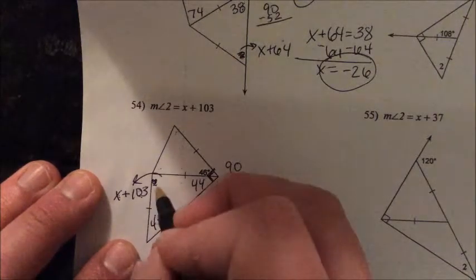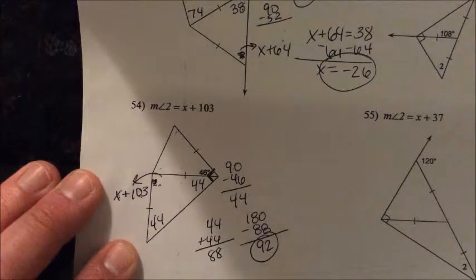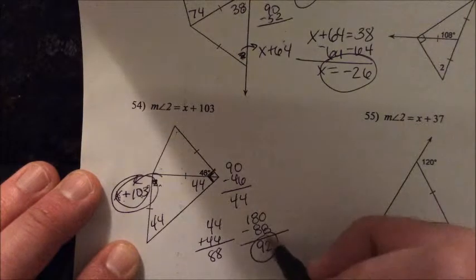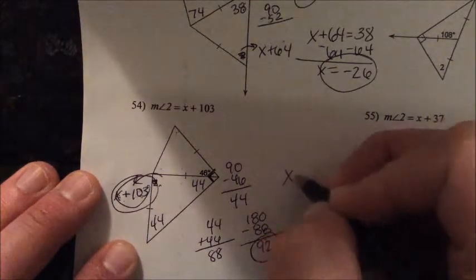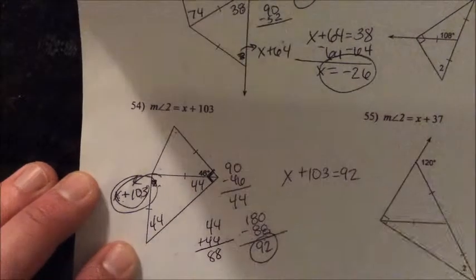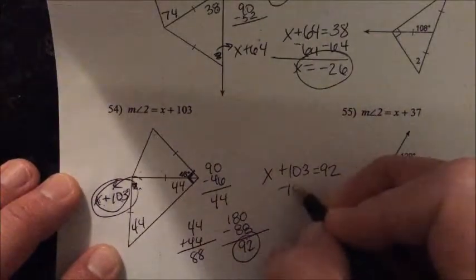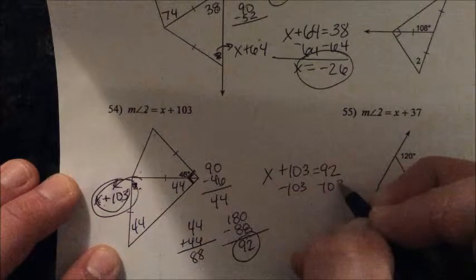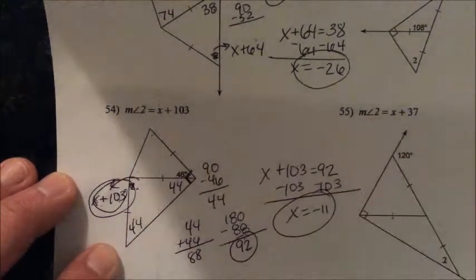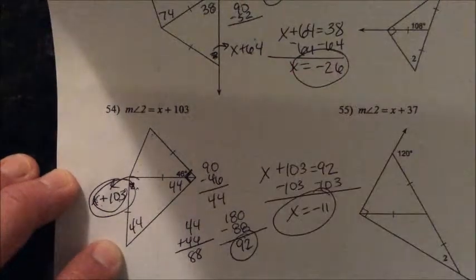However, we're not looking for this angle right here specifically, we're looking for the value of x. But what we do know is that this angle right here, x plus 103, equals our 92. So let's solve that. The way we solve for x is we take away 103 from both sides. We end up with x equals negative 11. And again, just like in our previous problem, we can have a negative value for our x, we cannot have a negative value for our angle.